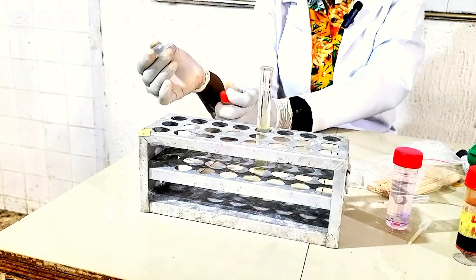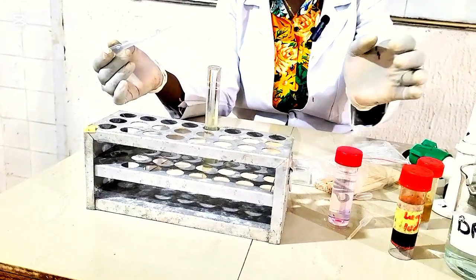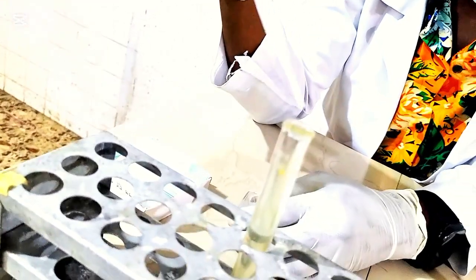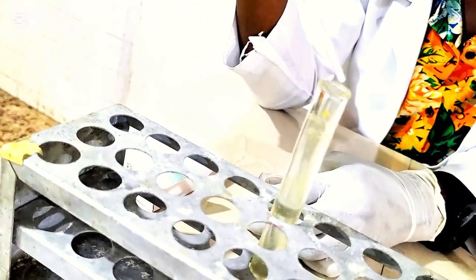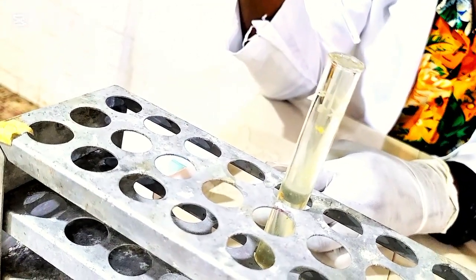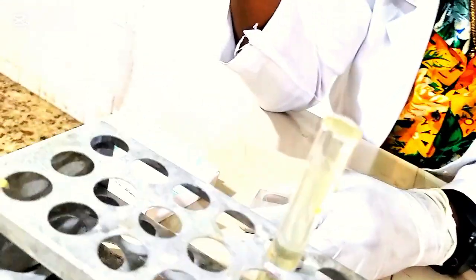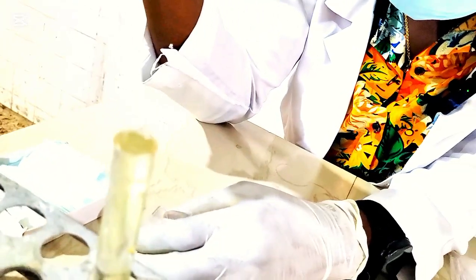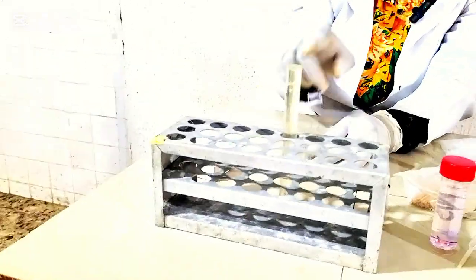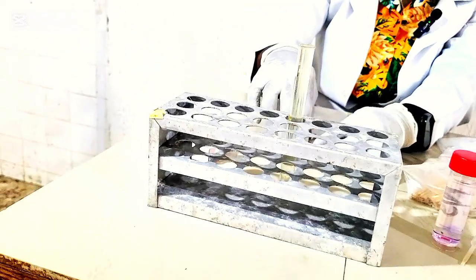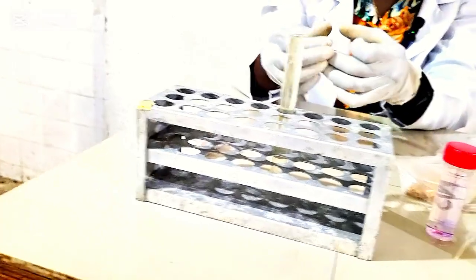So I like to make the solution get to the brim so that the cover slip can be in contact with the solution. Don't allow it to overflow. Don't allow the solution to overflow. Just let it get to the brim. So this is the brim. I hope you can see clearly. This is how it's supposed to get. This is the extent it should get to.